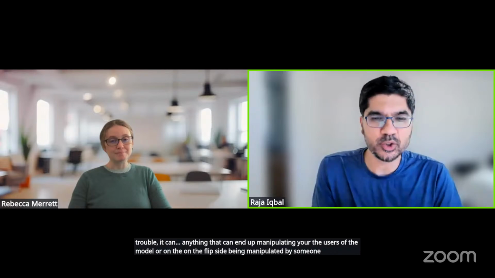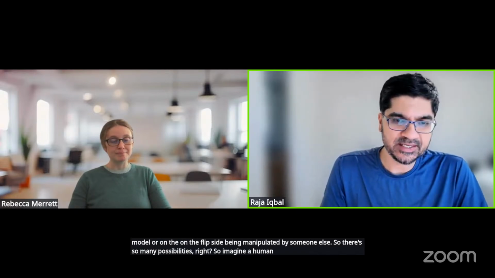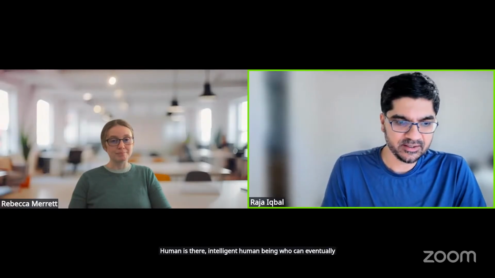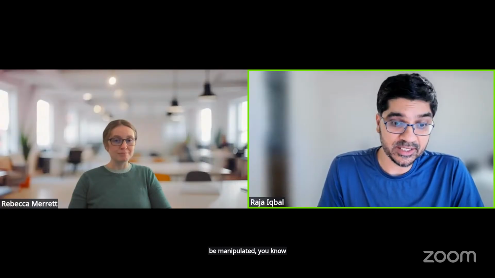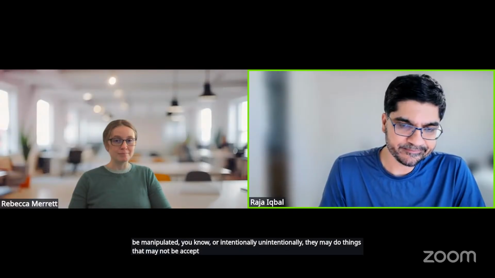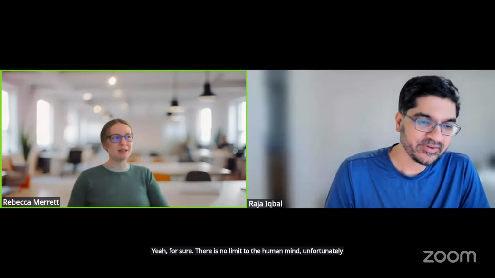There are so many possibilities. Imagine an intelligent human being who can be manipulated, or who, intentionally or unintentionally, may do things that are not acceptable. Red teaming ensures there is something you can test for, since there is no limit to what the model might do, unfortunately.